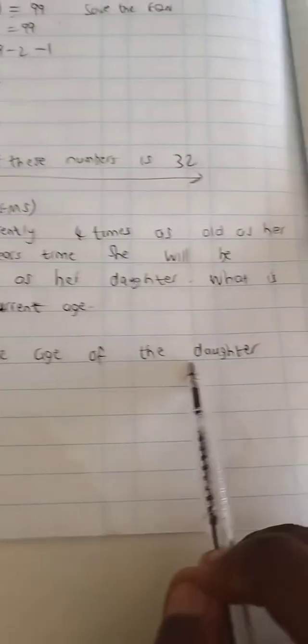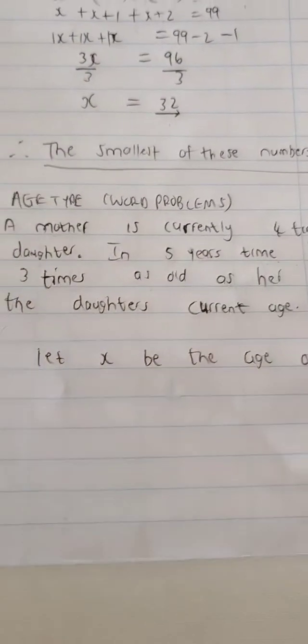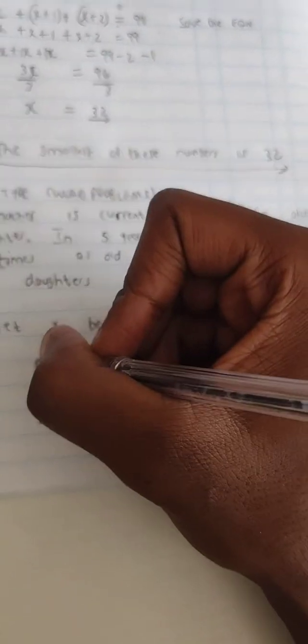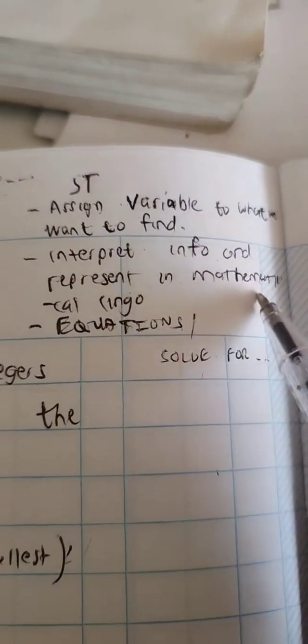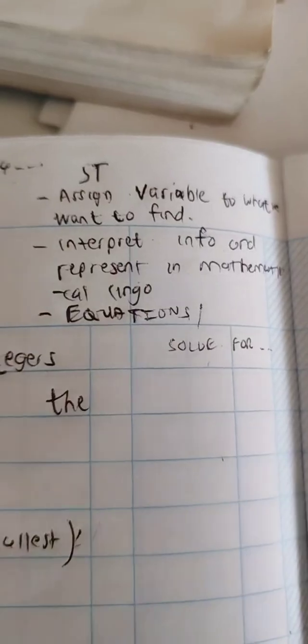Now I want to collect all the other necessary information, and in collecting it, I want to tabulate it before I set up an equation. This is part of interpreting the info and representing it in mathematical lingo that we will get to and set up equations and so forth.